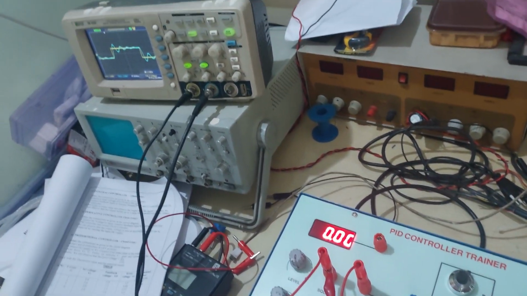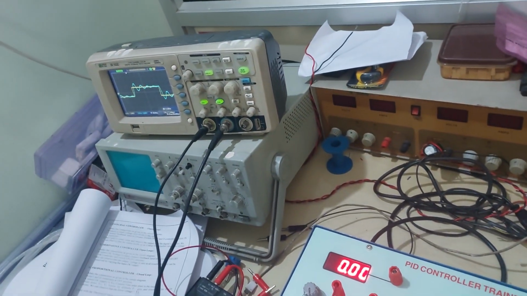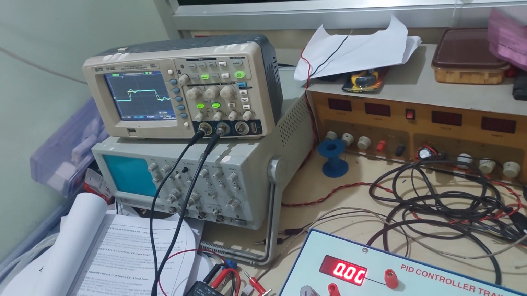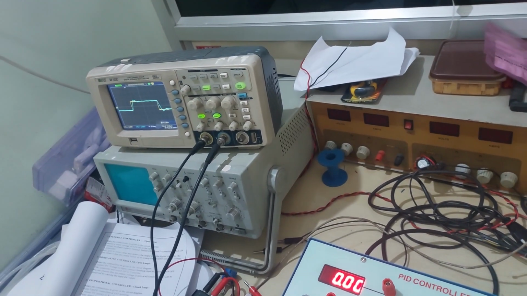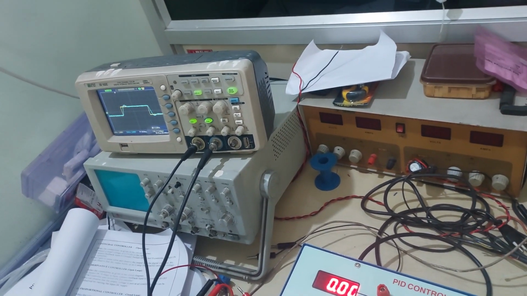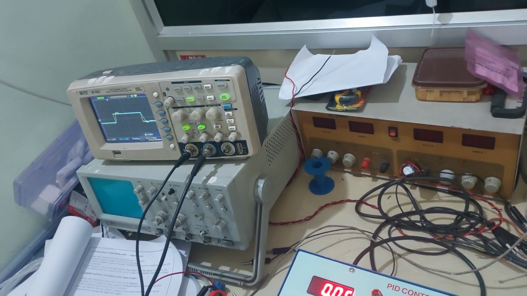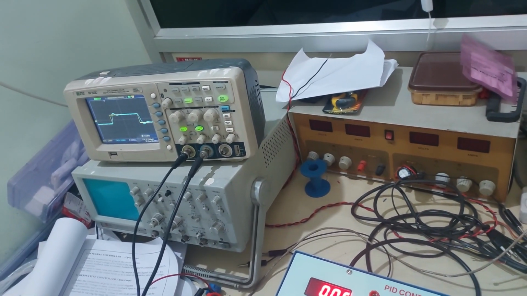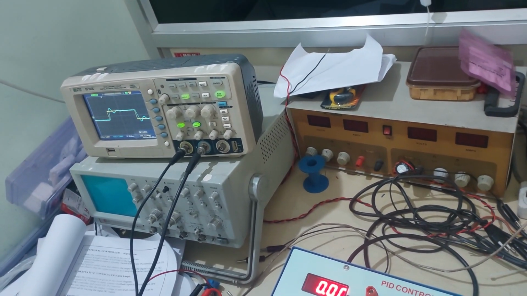So if you add D gain, the oscillations are minimized. Now we can observe, if you increase this, offset error is 0, and also there are no oscillations. This is for the PID controller with second order system.